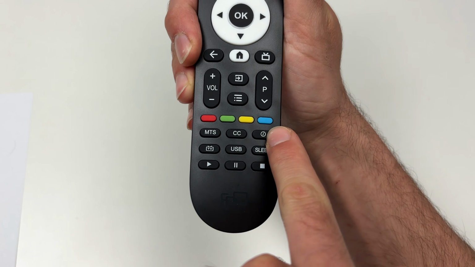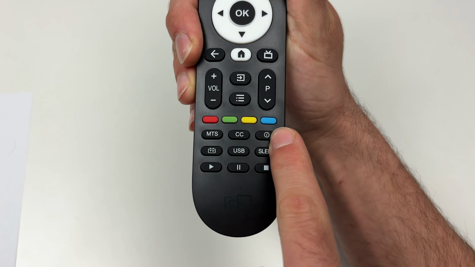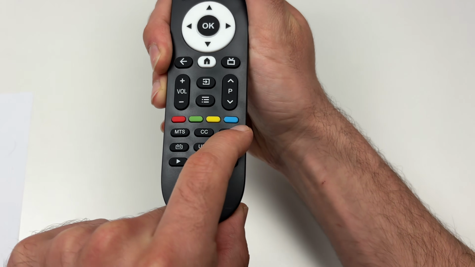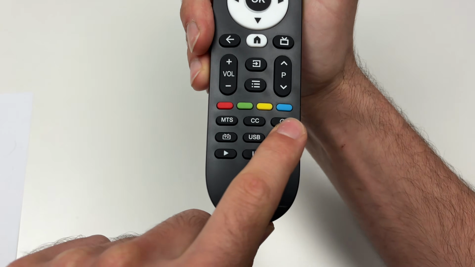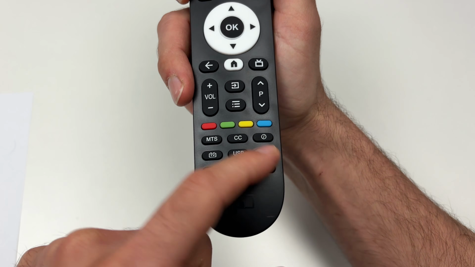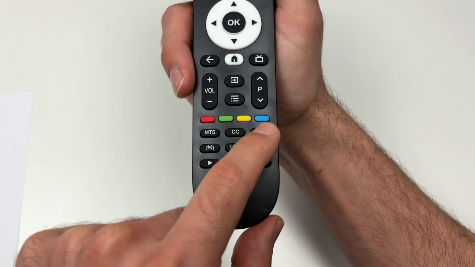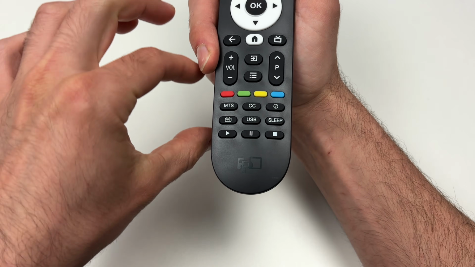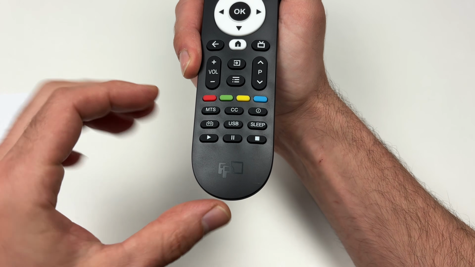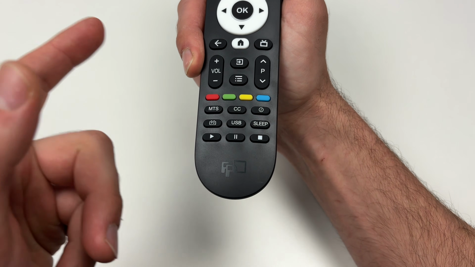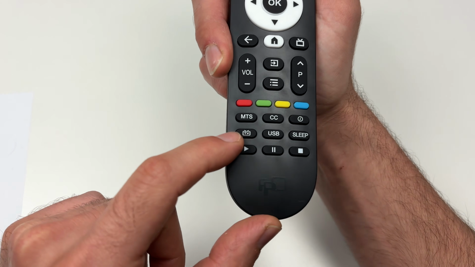Here we have an I button, an information button. Sometimes it works. Again, if you're in the main menu, it doesn't. But if you're watching live TV or a streaming service that is compatible with this, it will give you a few details, a few pieces of information on the bottom of the screen once you tap on it. Again, not many used. You probably will never press on it.